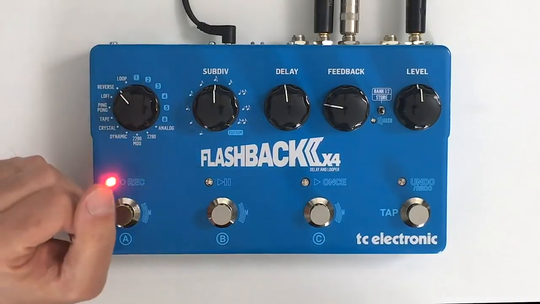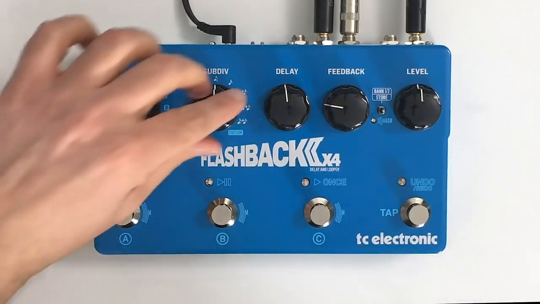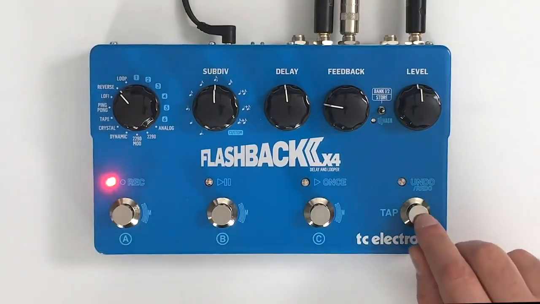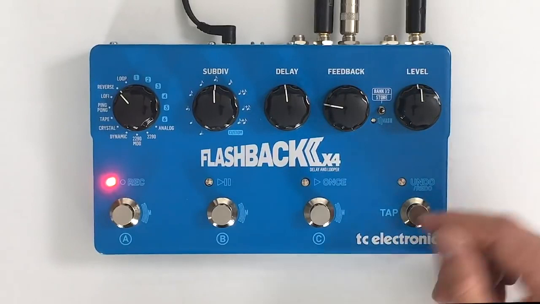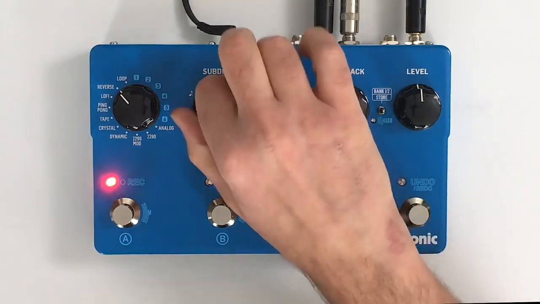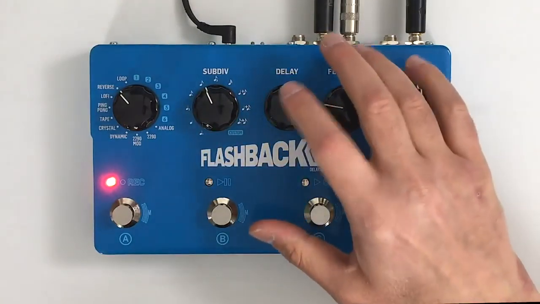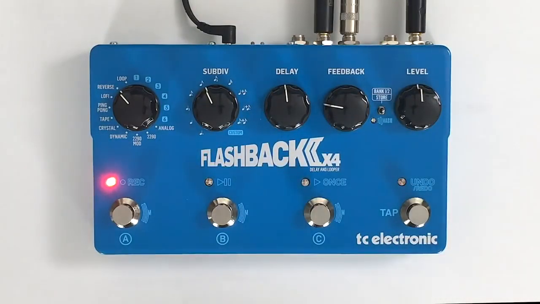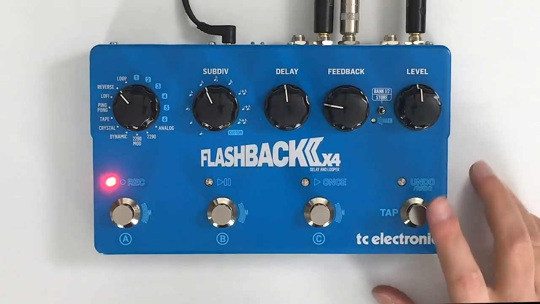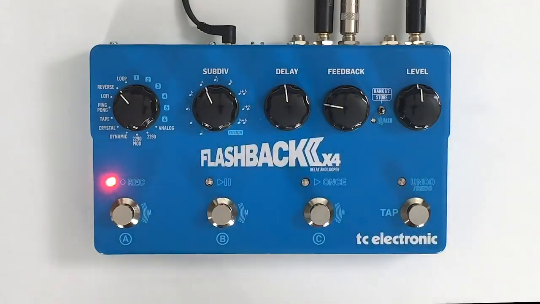Right here we have the subdivision, so the time, so that you can select the tempo that you want by using this tap button right here, and then divide that beats per minute depending on the subdivision that you select here. The delay is going to affect the time again, so you can tweak this right here or use a combination of the tap and the subdivision here.